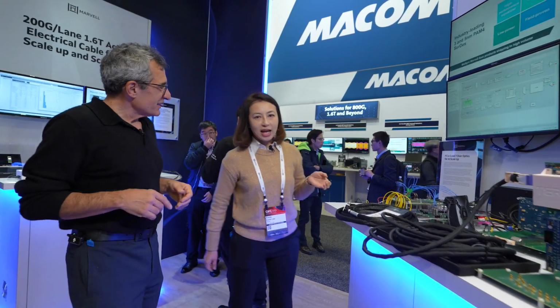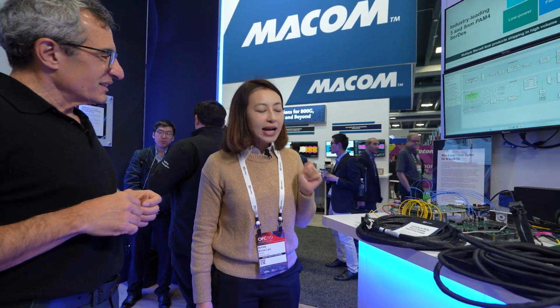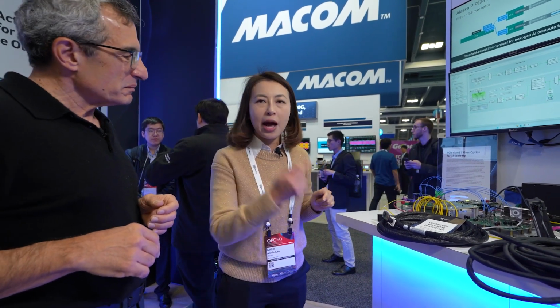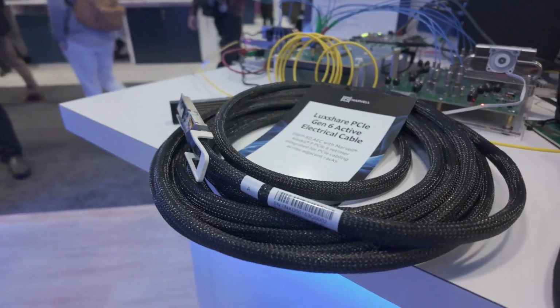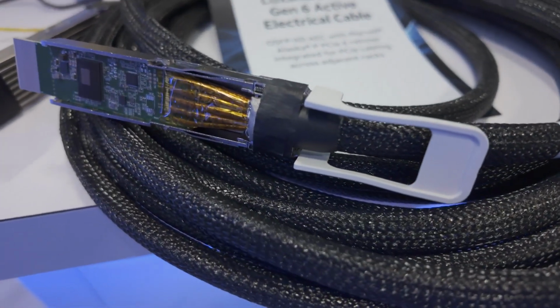So this is the PCIe Gen 6 active electrical cable. What it brings is, it's not converting the PCIe signal to optical, but we put the retimer within the cable cage. That is going to maximally extend the electrical length. So this one we have is a 7-meter AEC cable running a Gen 6 signal.